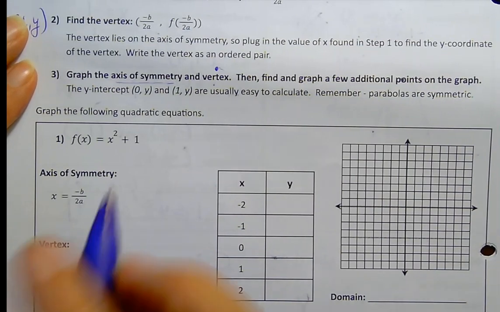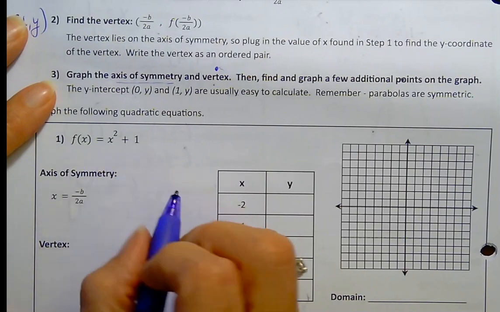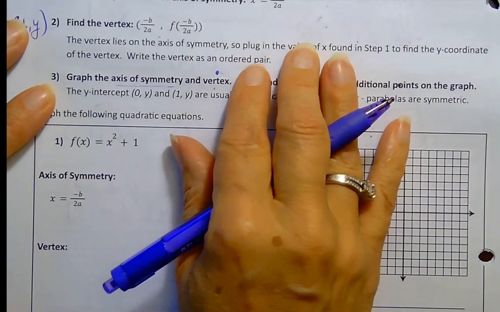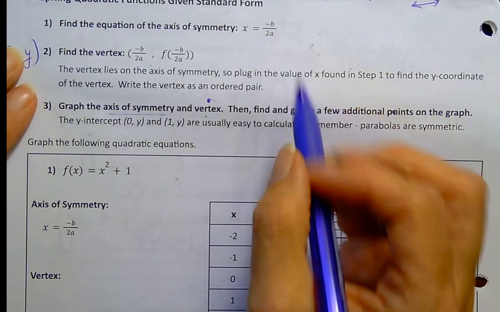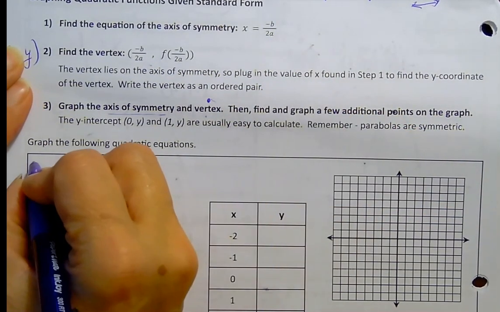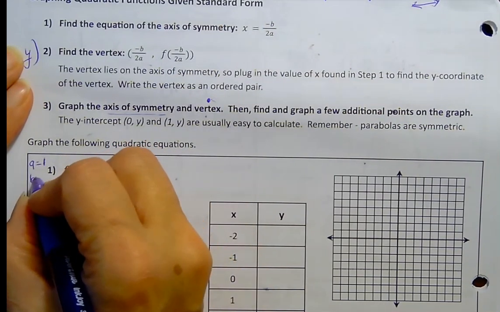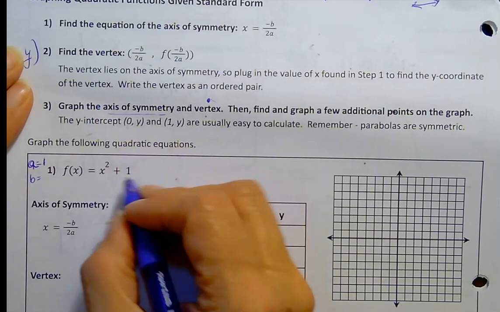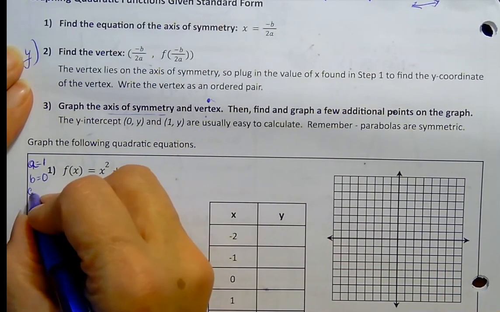Okay, so number one, it says find the equation of the axis of symmetry, and so I need negative b over 2a, right? So I know in this case, a equals 1, b equals, a whole lot of nothing, 0, right? No x, and then c equals 1.